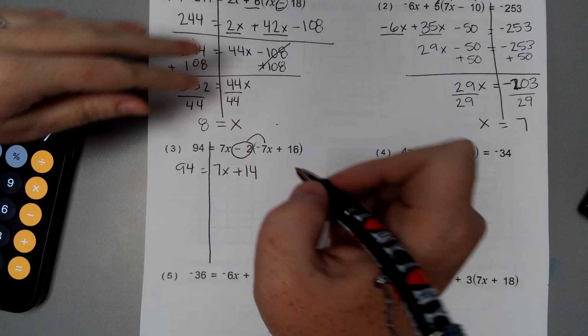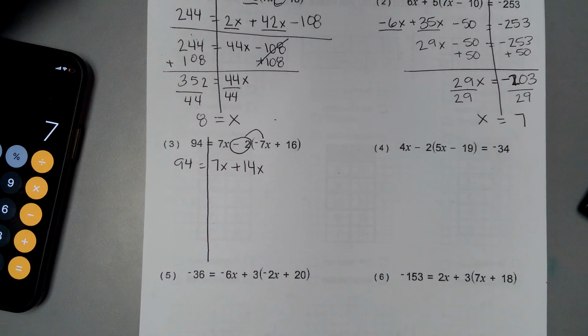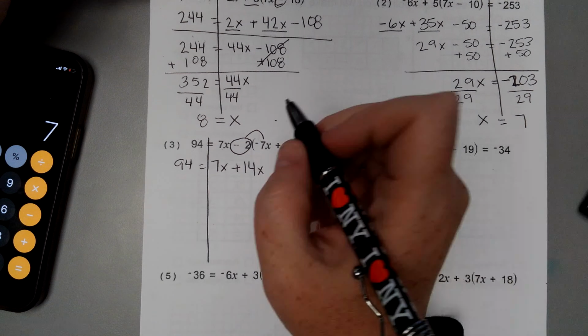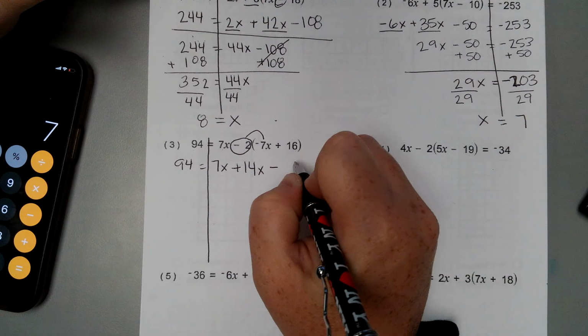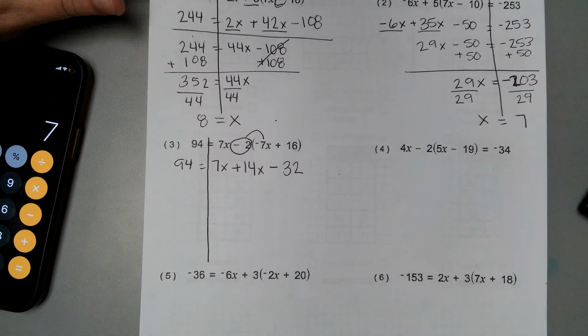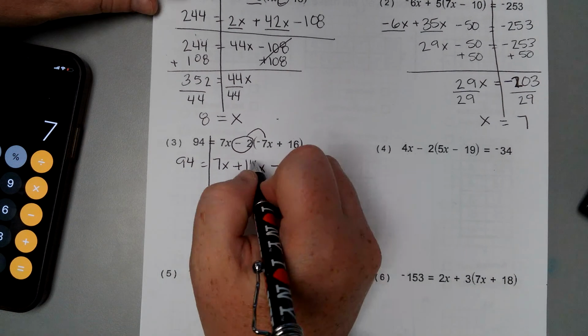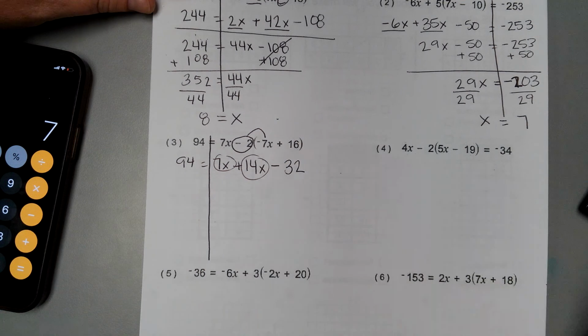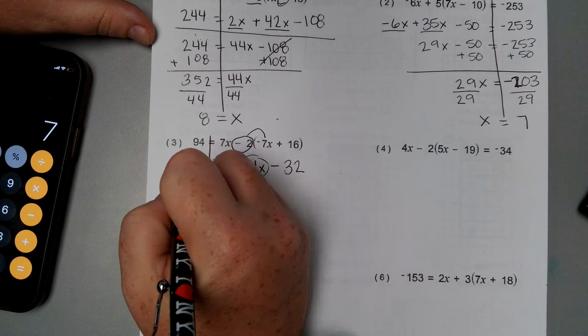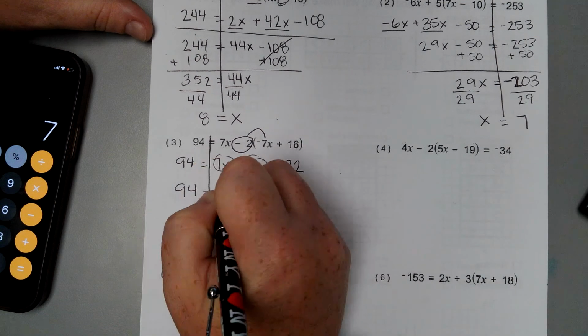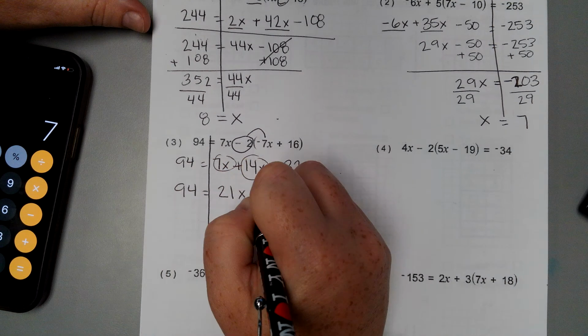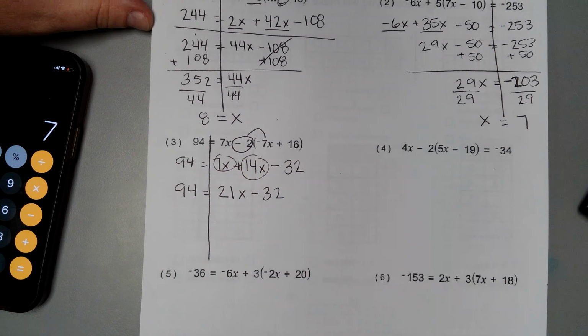And then we have x. And then we have negative 2 times positive 16, giving us a negative 32. Combine like terms. I have 7x and 14x. So I now have 94 equals 21x minus 32.